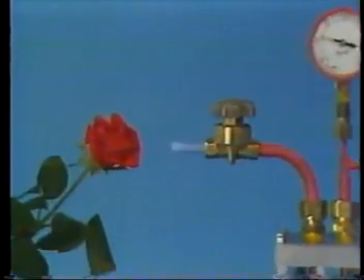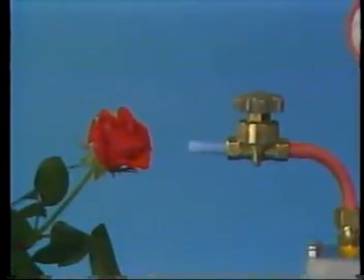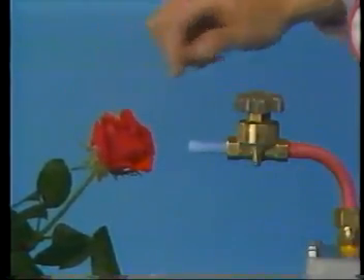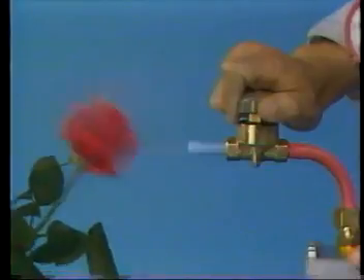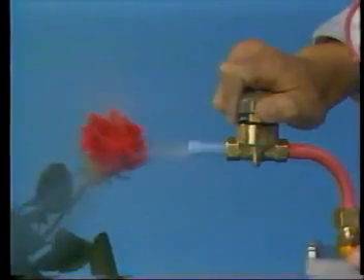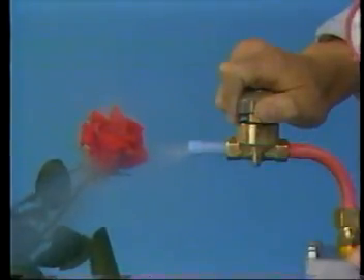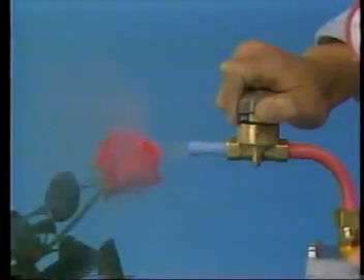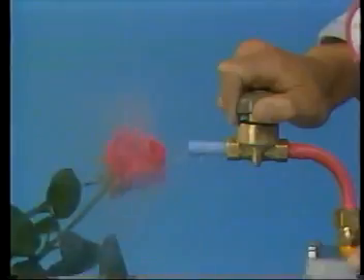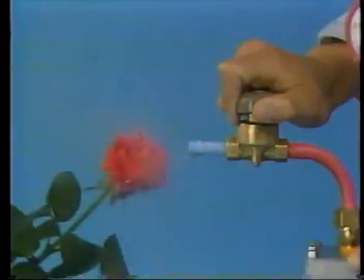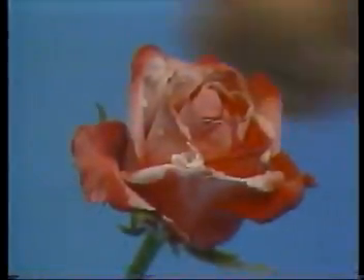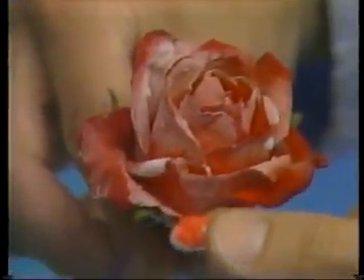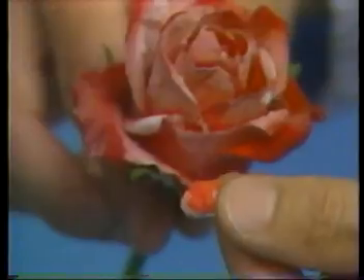When a refrigerant turns to a gas, it requires evaporation heat. Let's test it using a rose. The refrigerant has taken so much heat from the rose that the flower has frozen completely.